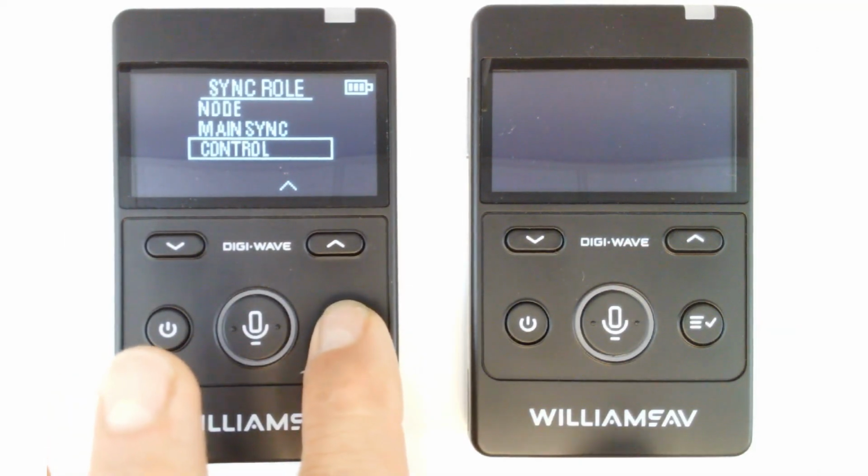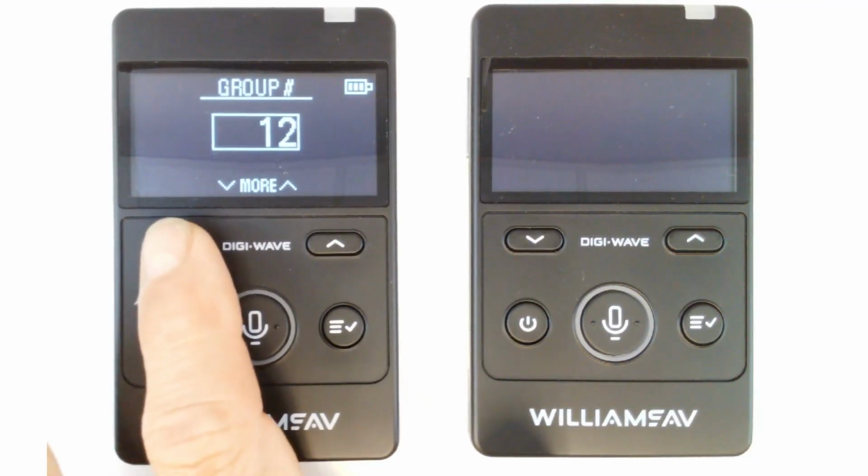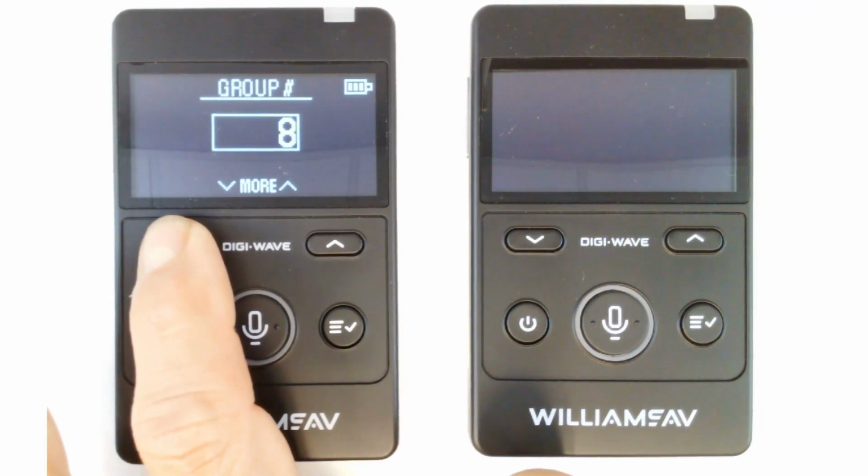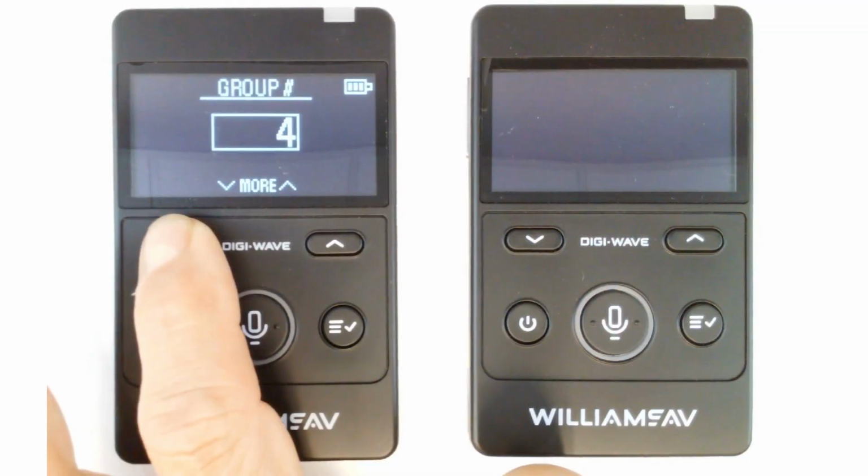Group numbers allow multiple communication groups to operate in the same space without interference. Let's select Group 1 for our practical example.